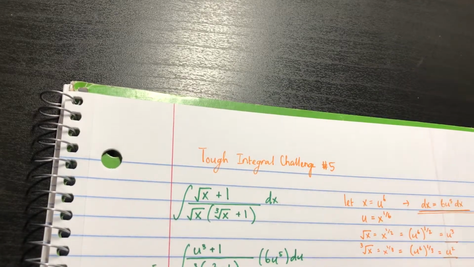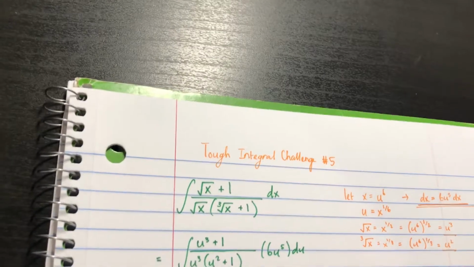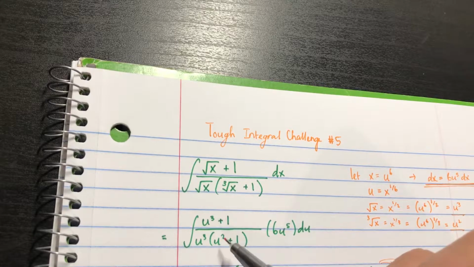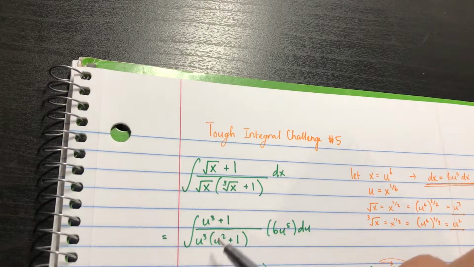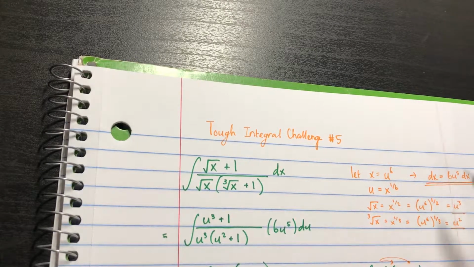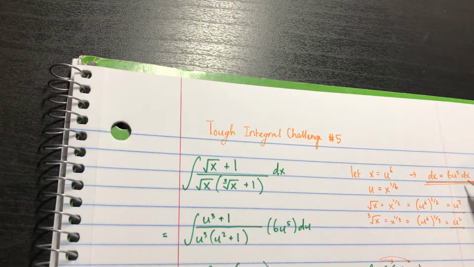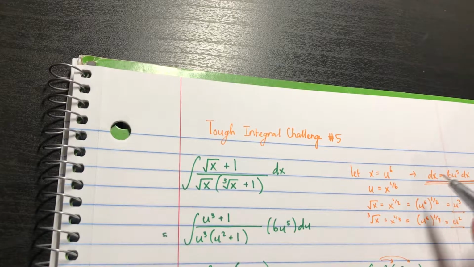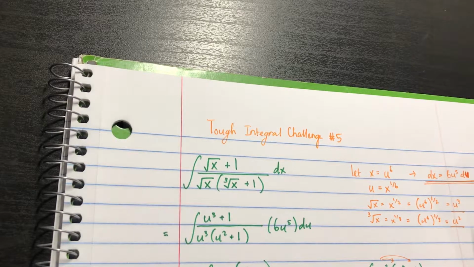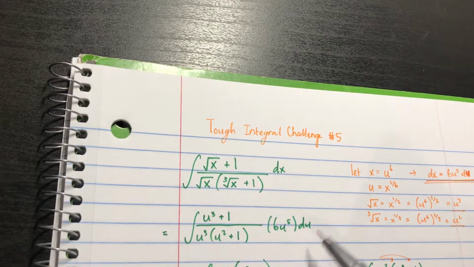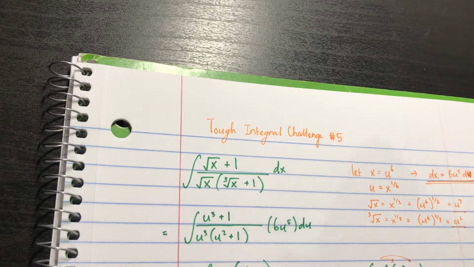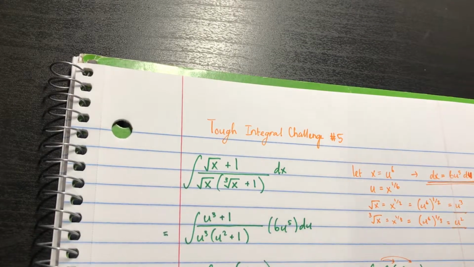Okay, so now that we have all of these values in terms of u, we can modify our original integral strictly in terms of u. Our integral is now equal to u cubed plus 1 over u cubed times u squared plus 1, and wherever we saw the dx, we're going to replace it with du times our value. Actually, my mistake: our value for dx is equal to 6 times u to the 5th power du. Now that everything is in terms of u and du, we can continue to integrate our function.